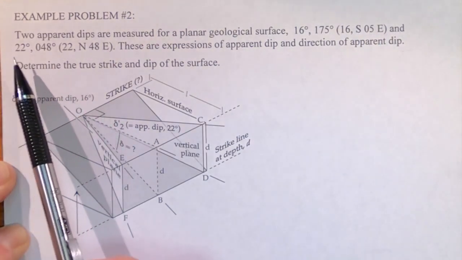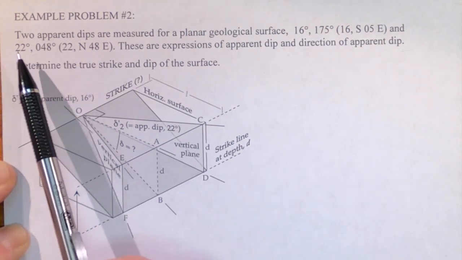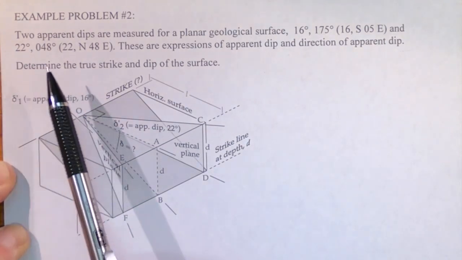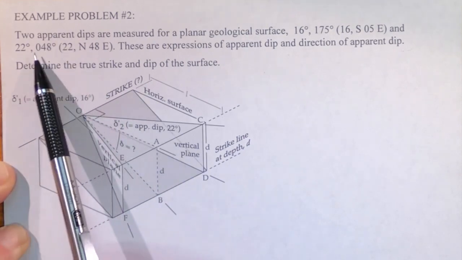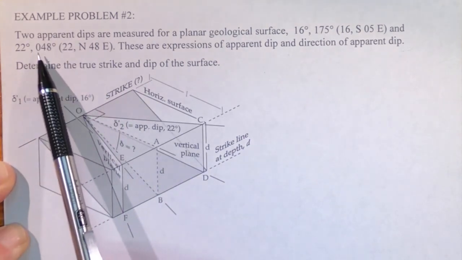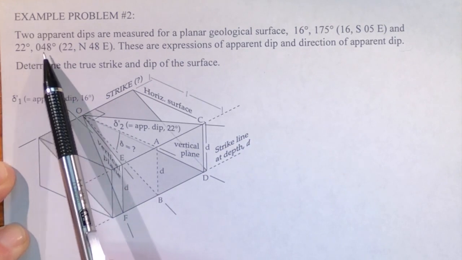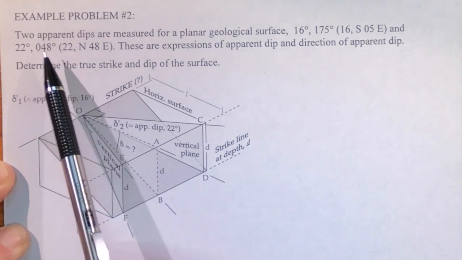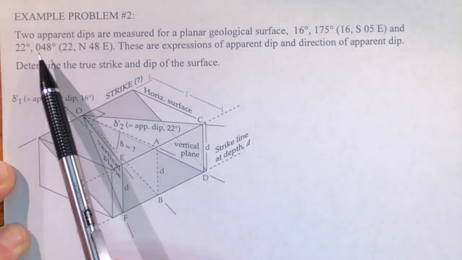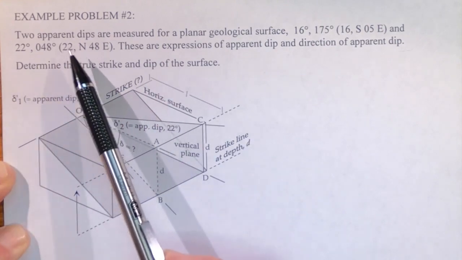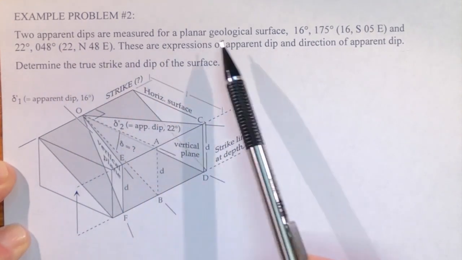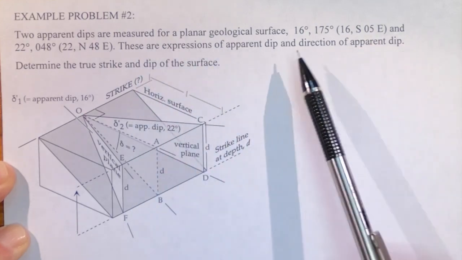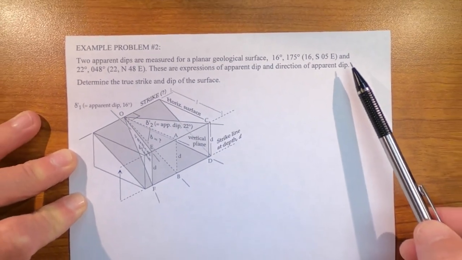The other apparent dip angle is 22 degrees, and the direction is 048 degrees. And notice the leading 0. That again is to make sure that it's clear that it is an expression of azimuth in 3 digits. That could also be expressed as 22 north 48 east. And this explains that these are expressions of apparent dip and the direction of apparent dip.